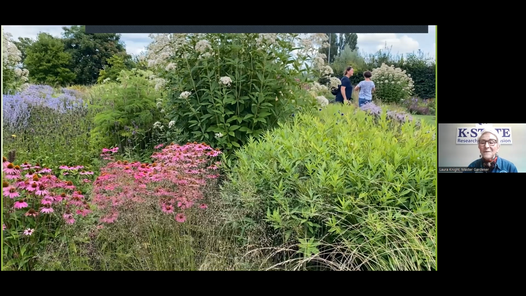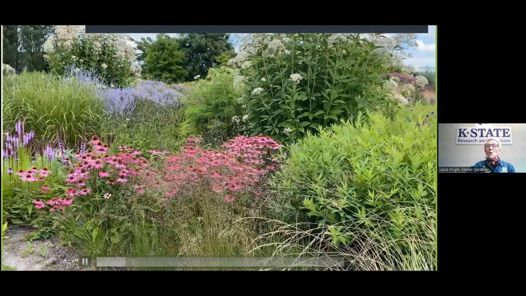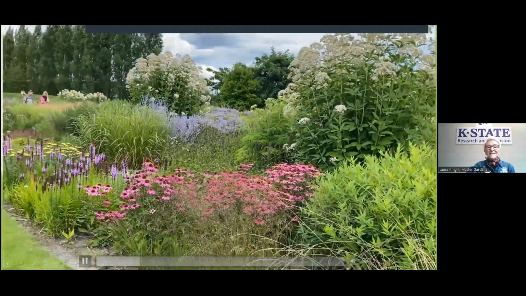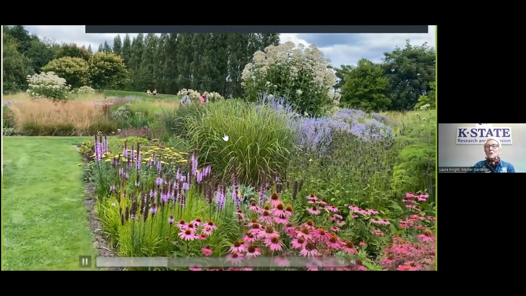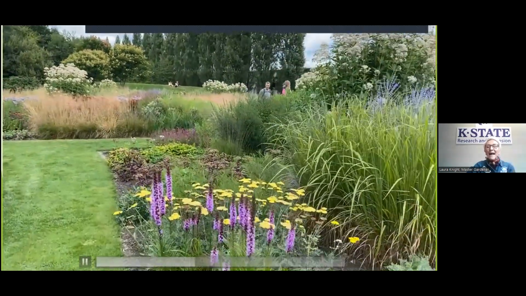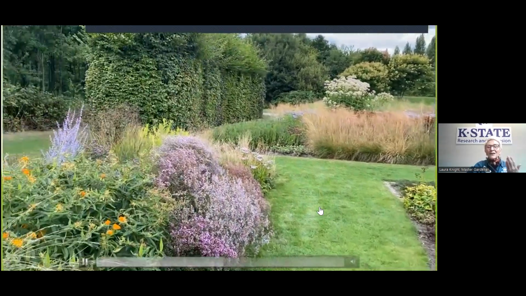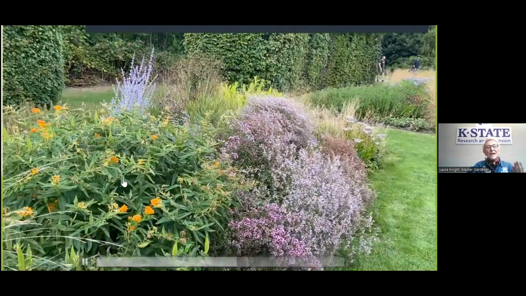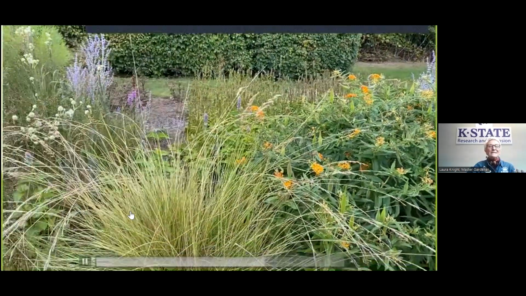Okay, there we go. Joe Pye weed, white boneset. And the same thing, the cornflowers, the liatris, the grasses, the perovskias, the achilleas, up and down, different sizes, it doesn't matter. As a matter of fact, color is important. And here is the butterfly weed, the stachys there, more grasses.